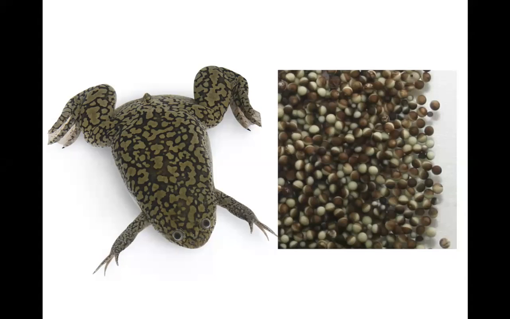Xenopus is a classic model system used for embryology for a long, long time. And the reason why it's so classically used, does anyone want to guess why amphibians have been used so well for developmental studies?